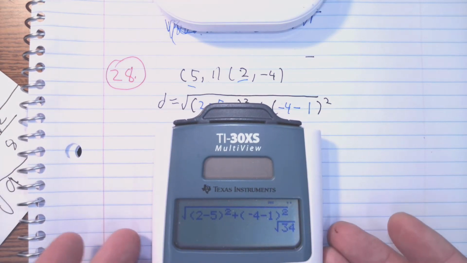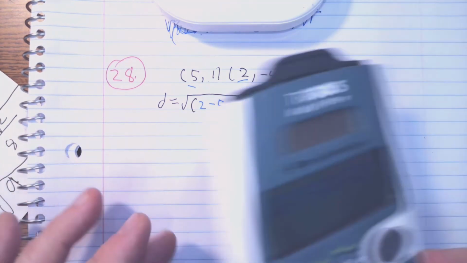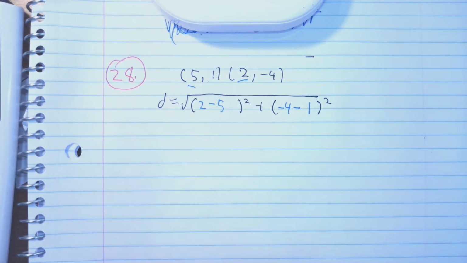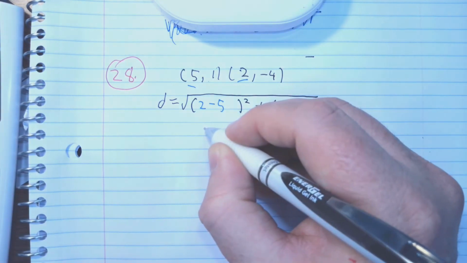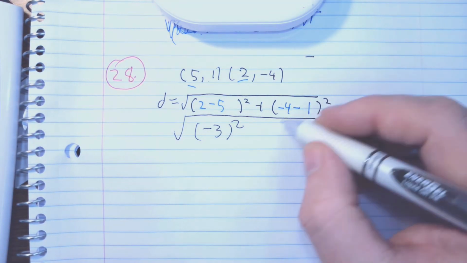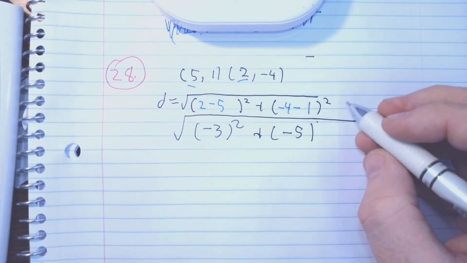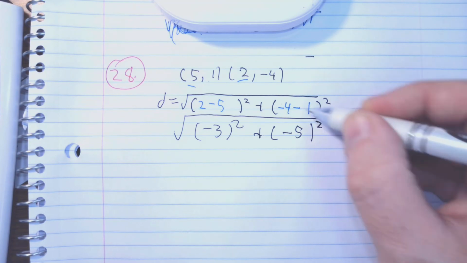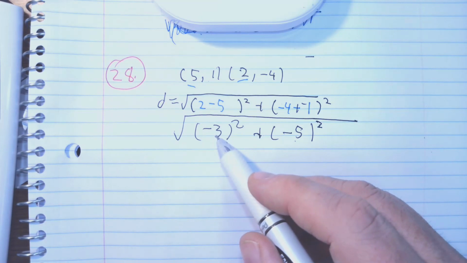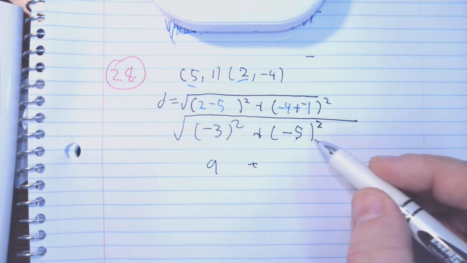Okay? If you're me and you don't want to type it in a million times, I usually simplify it before I put it in the calculator, because I'm not giving you huge numbers here. 2 minus 5, that's negative 3. Negative 4 minus 1, that's going to be negative 5. These are single digit numbers. They're easier to subtract or add. Okay, basically this is negative 4 plus a negative 1, so negative 5. Negative 3 times negative 3 is 9. Negative 5 times negative 5 is 25.